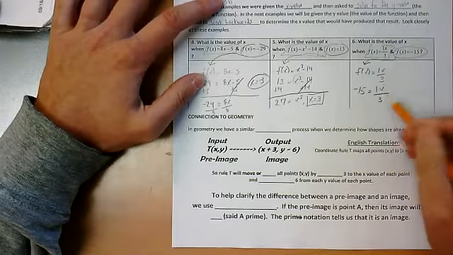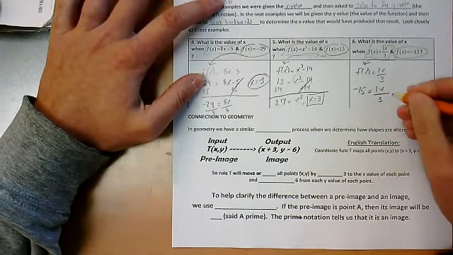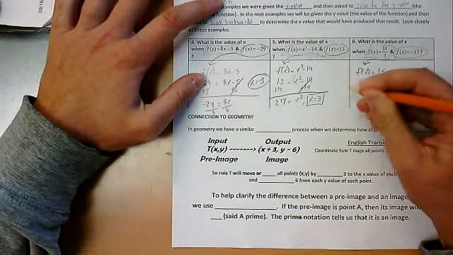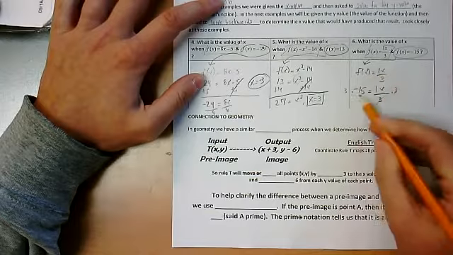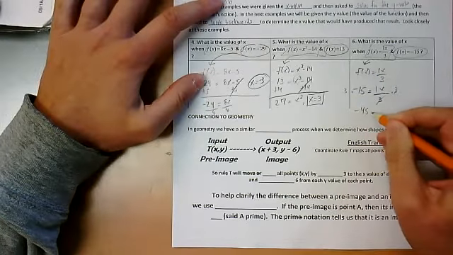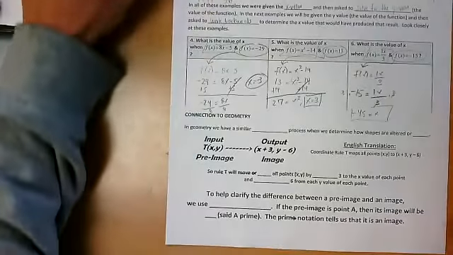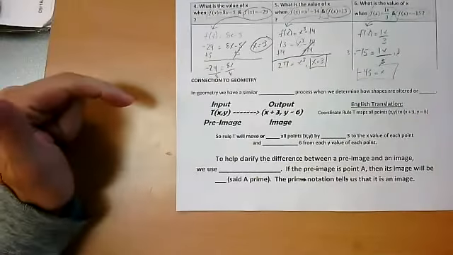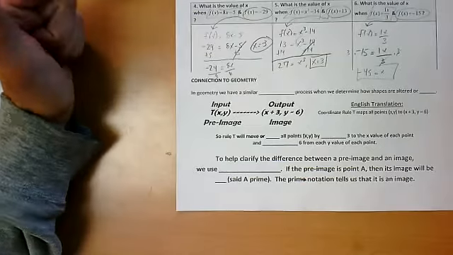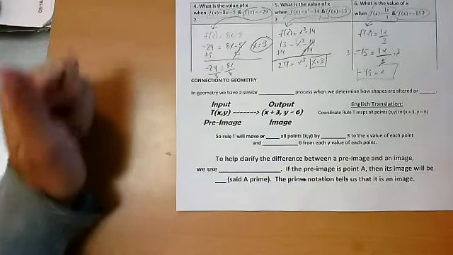Now again, I want to get the 1x isolated. So the opposite of dividing by 3 would be multiplying both sides by 3. 3 times negative 15 is negative 45. And that's what my x value is equal to. Okay, so what I just spent some time doing, guys, is going over basic function notation, right? Putting an input value into a function, solving for the output. Putting an output value into the function, solving for the input.